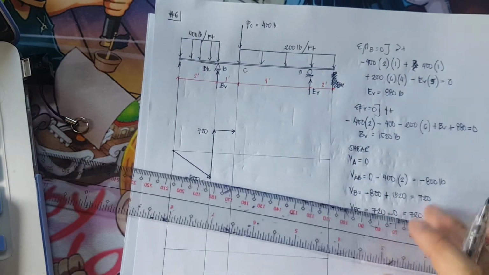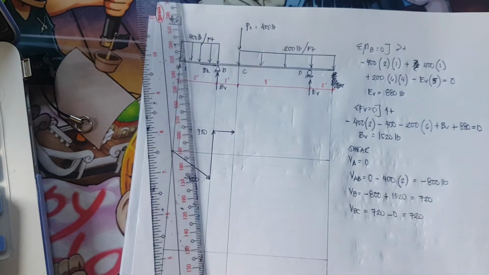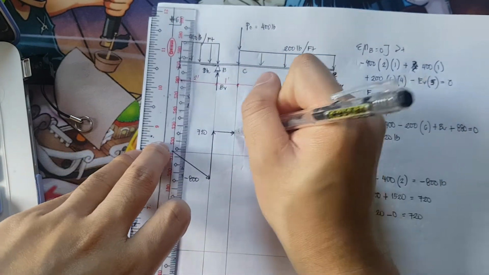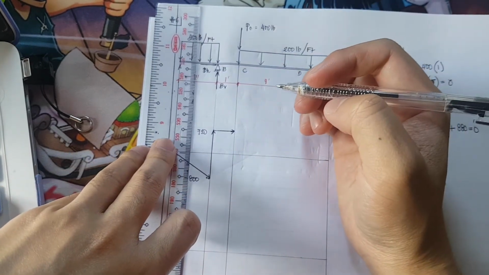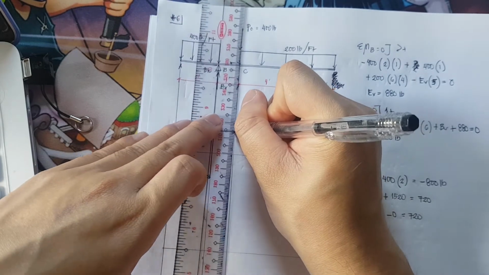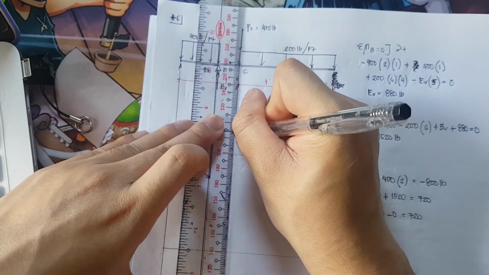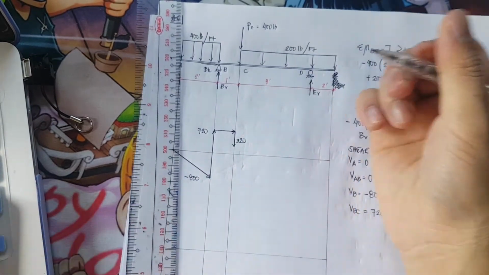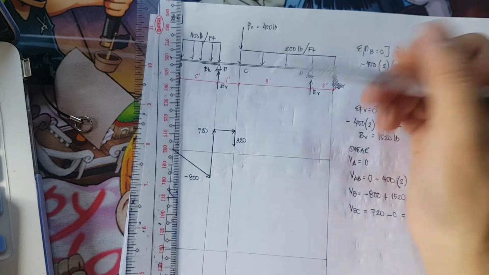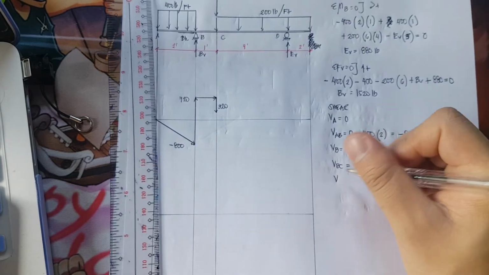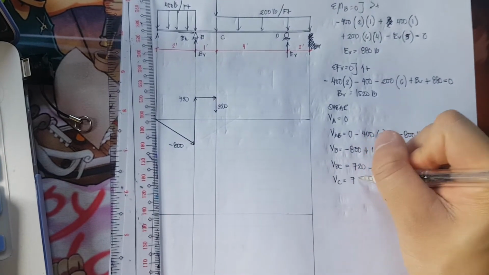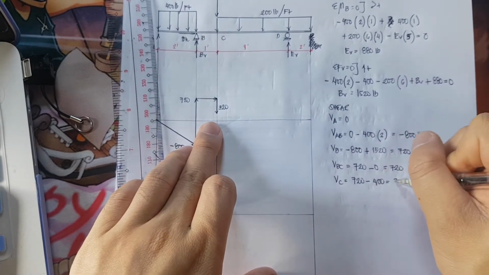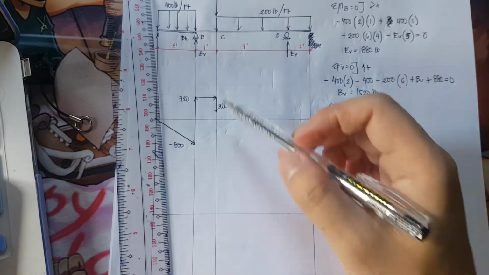Okay. Now, we have here a point load of 400 pounds. So 720 minus 400, that would be 320. So this is 320. Okay. So shear at C is equivalent to 720 minus 400. So that is 320.